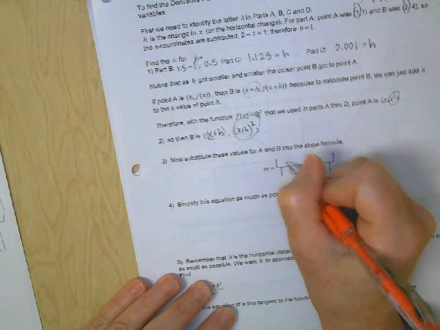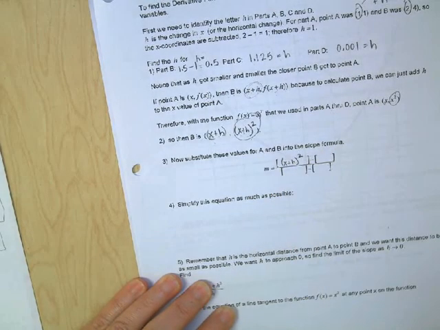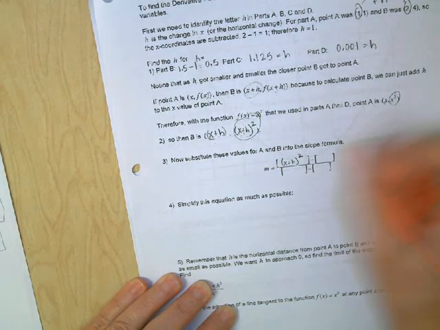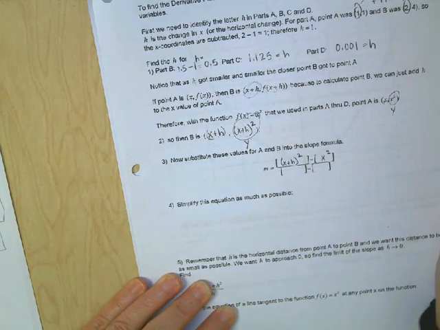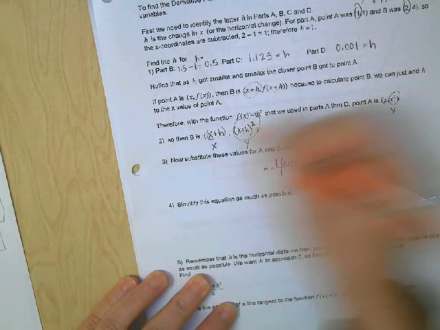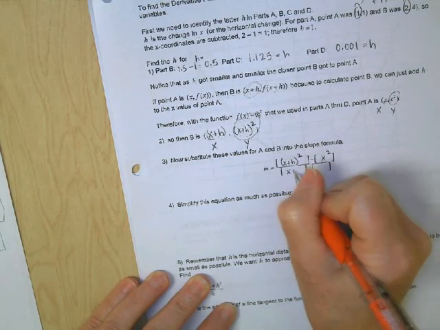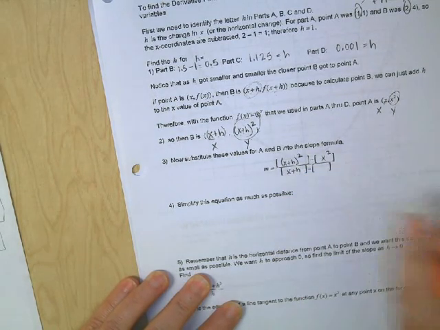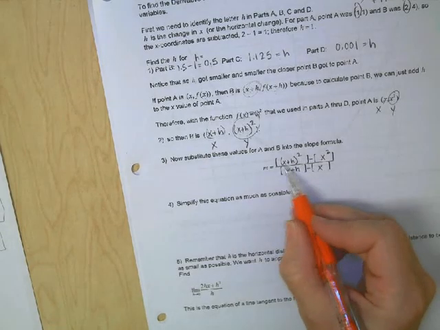So this would be x plus h squared minus x squared, because those are my y values. Here's y and here's y. And then on the bottom, I'm going to minus my x values. So x and x. So I'm going to have x plus h minus x. Now let's see if we can simplify this. This is where our warm-up comes in handy, because I asked you to do this substitution and simplify it.